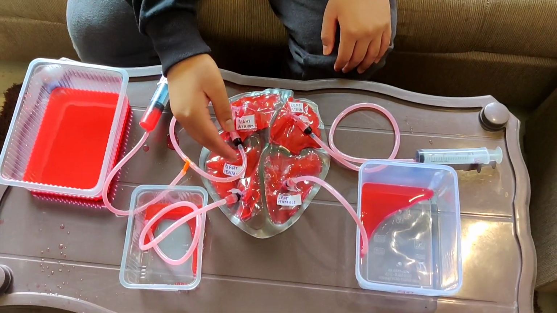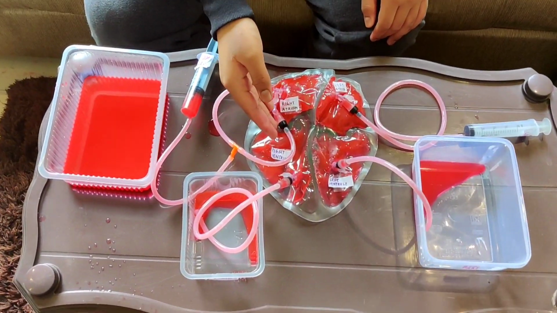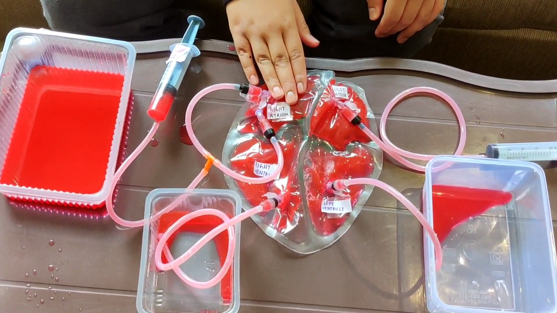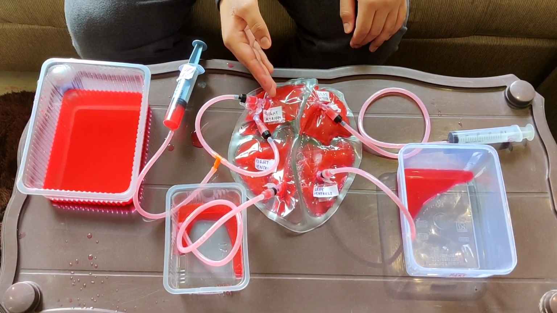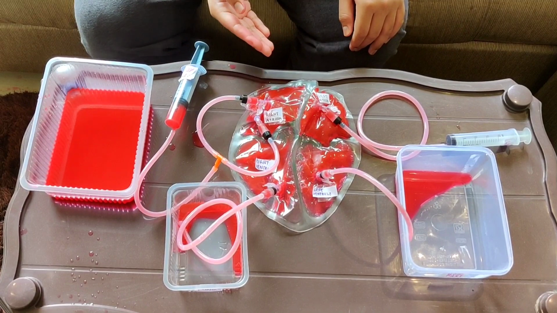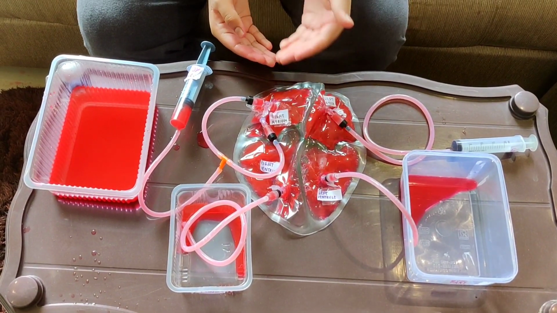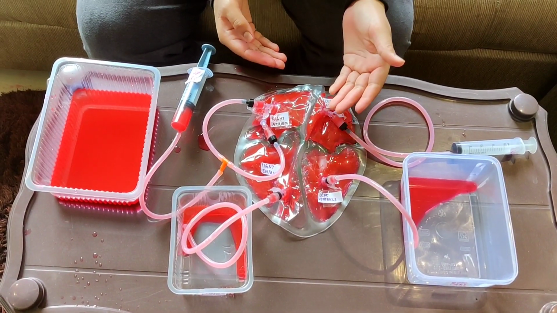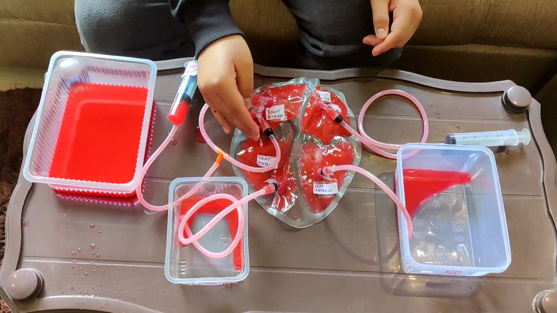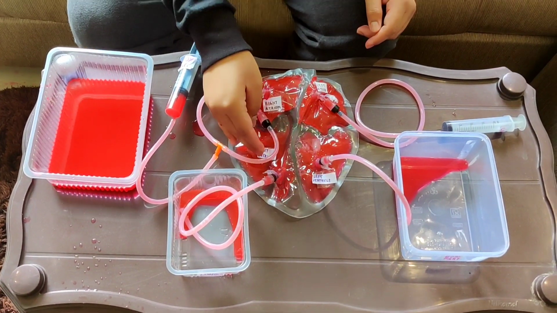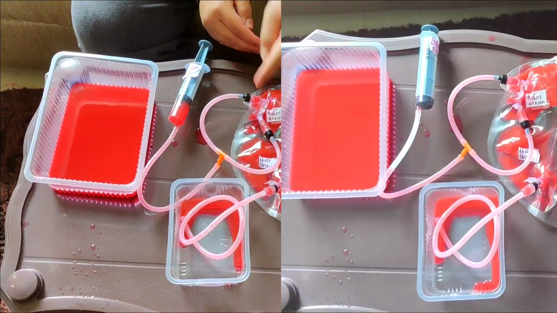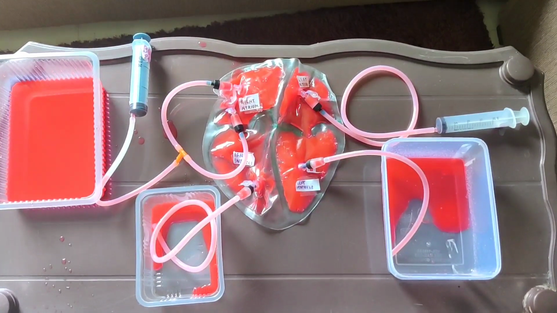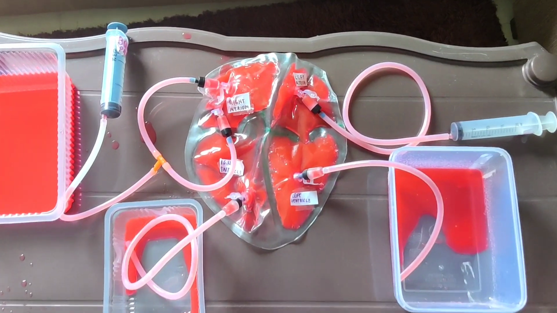In this process I am showing you by pressing on the various chambers of the heart, but in reality the various chambers contract and relax systematically to collect the blood and also to pump the blood. Then this flow of the blood in the various chambers is regulated by these valves which are present in the heart. This is the whole experiment and you can see it correctly.